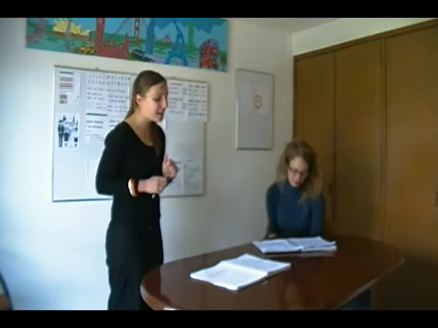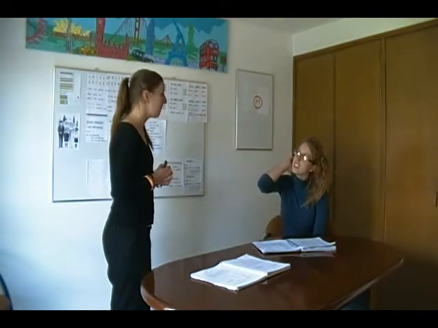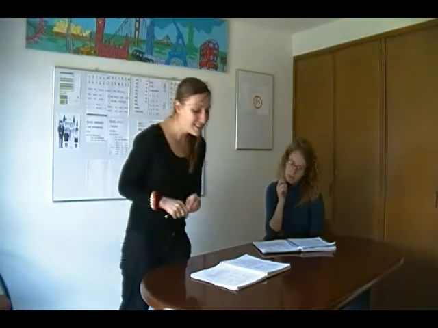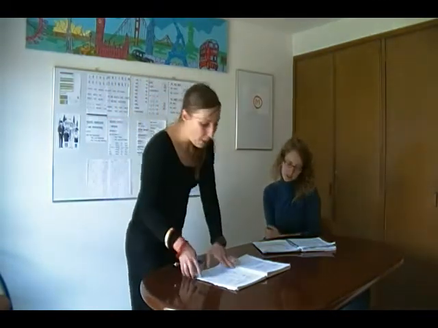Is Switzerland a bigger country than Spain? No, Switzerland isn't a bigger country than Spain, but it's smaller. Very good. Is this a little room we're in? Yes, we're in a little room. Very good.